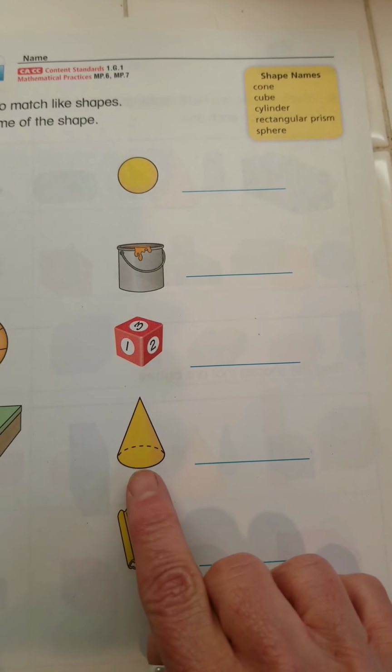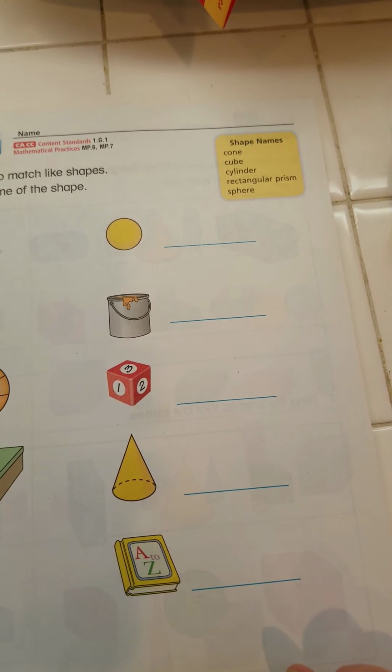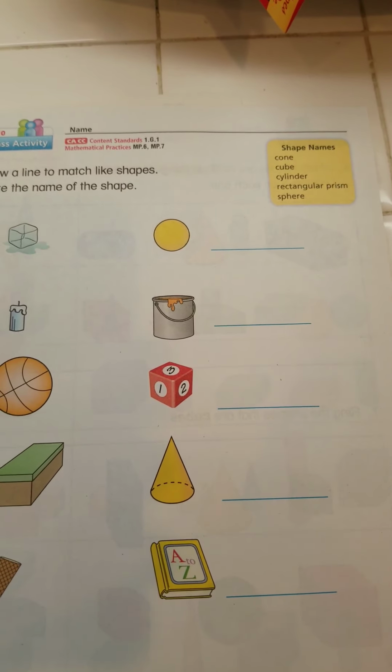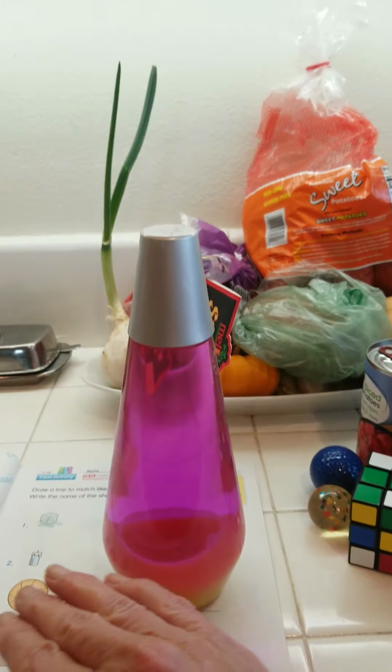So the first one there says cone. So I want to show you a picture of a cone right here. So a cone is going to be like a party hat, or if you turn it upside down, like an ice cream cone. And the closest thing I have to a cone here is this light that I have from Evan's room, and it's not flat on the bottom.